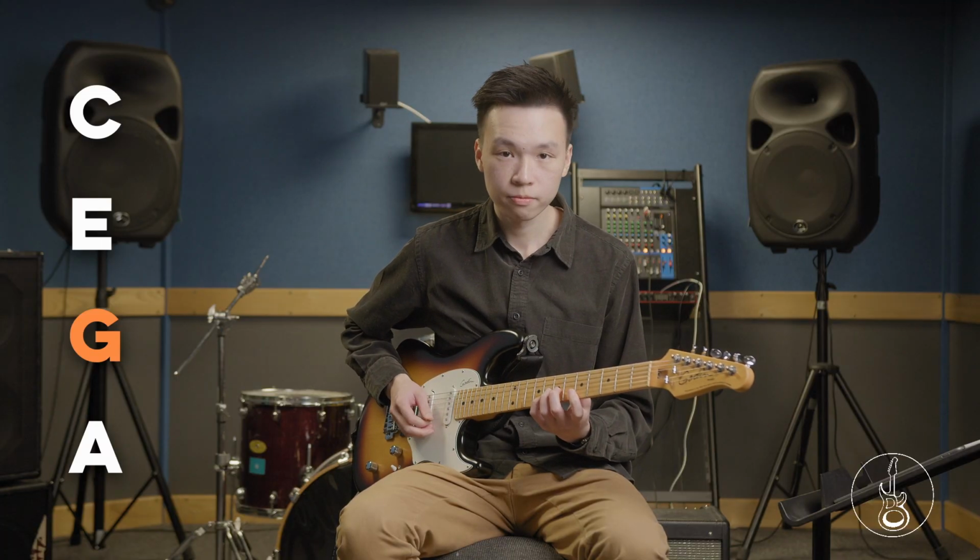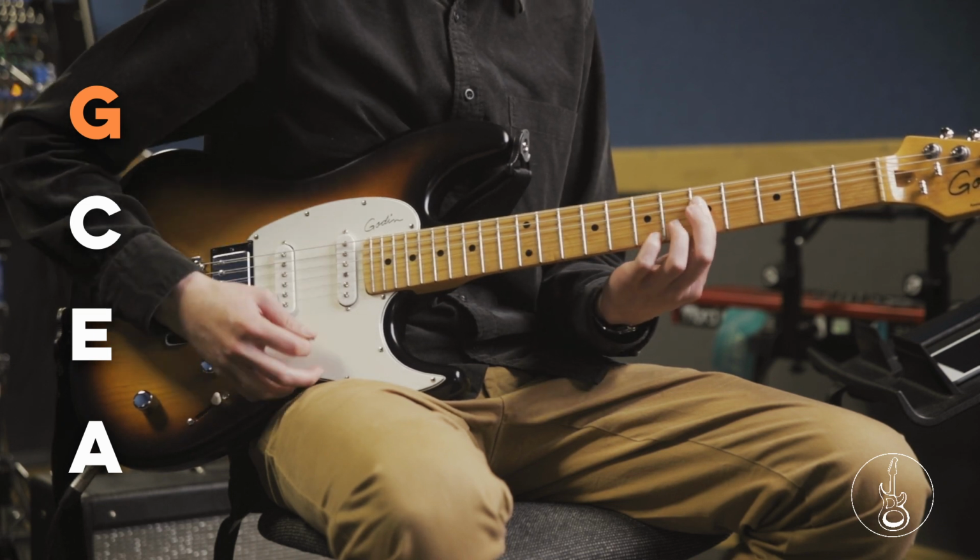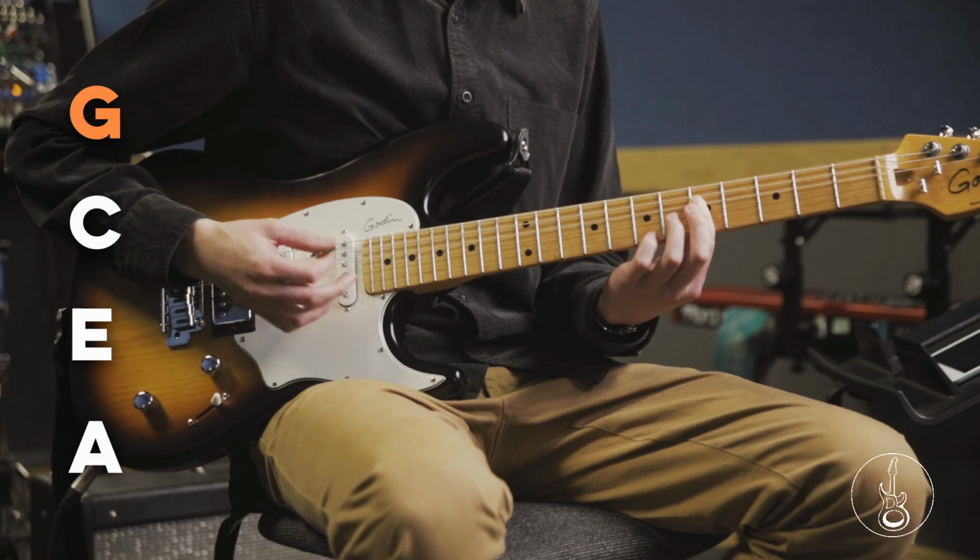So the second note from the top would be G. Let's move that note an octave lower. Keeping the rest of the chord, C, E, A. That's how you play an A minor 7 drop 2 voicing with the root on top.